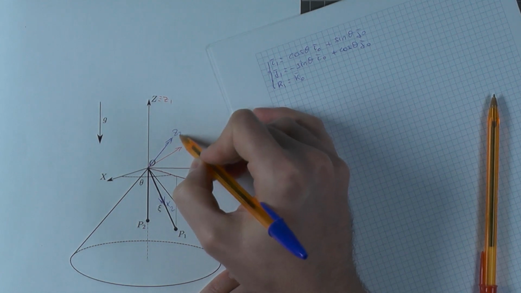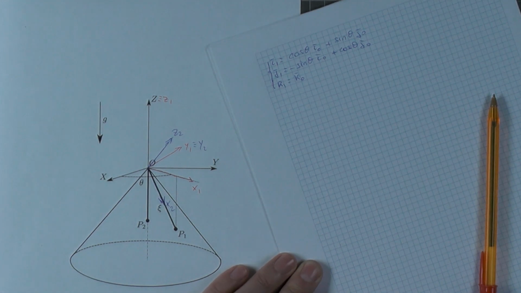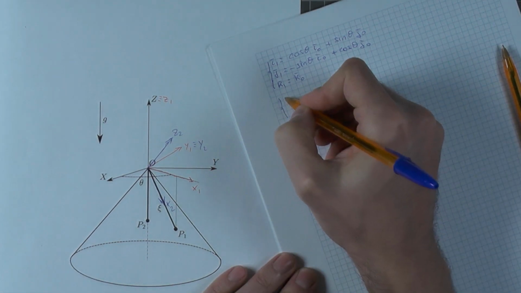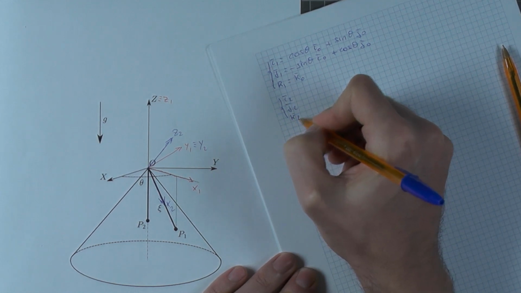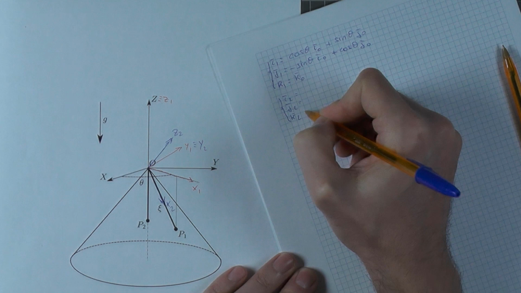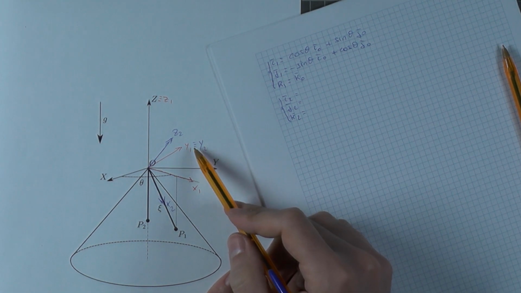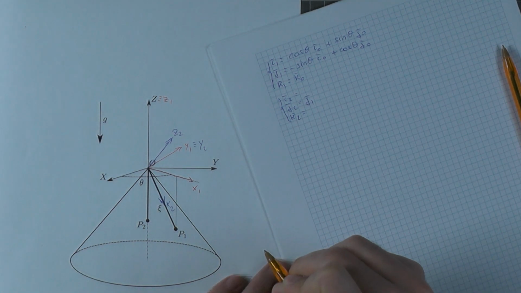That would be z2. And y2 is the same as y1. That reference frame, in case we wanted to use it, would be written like this. So since it is a rotation about y1, j2 is equal to j1. That's the easy part.